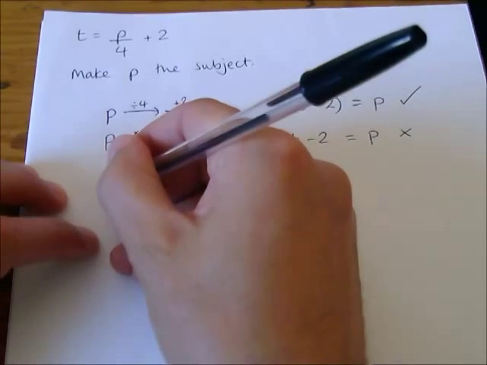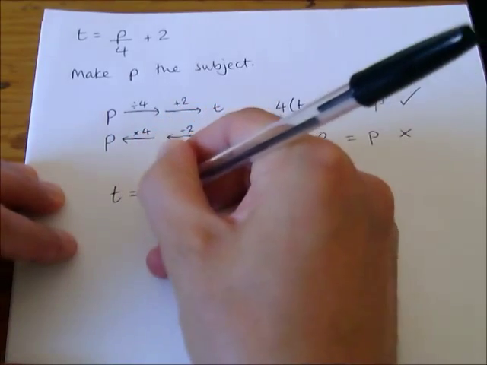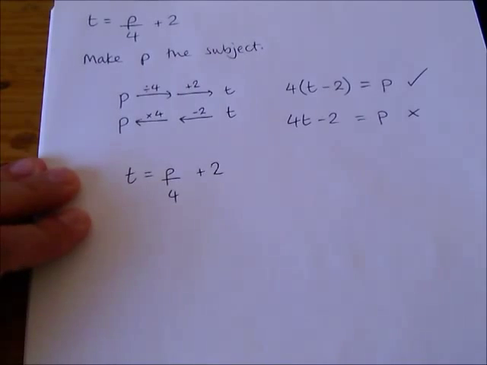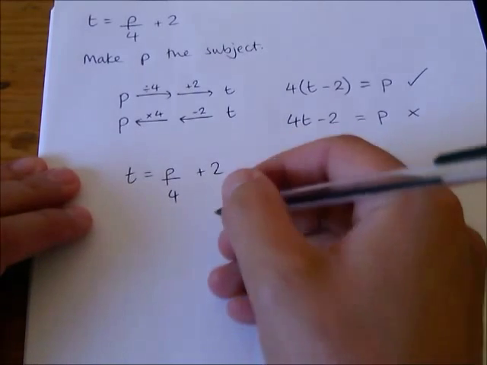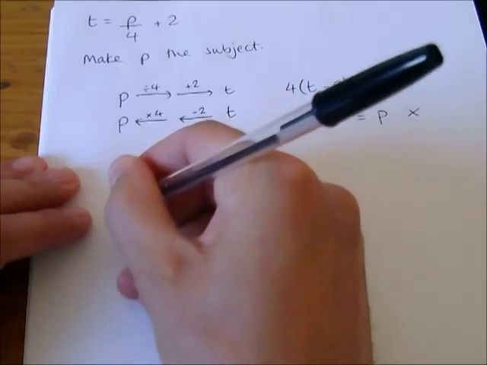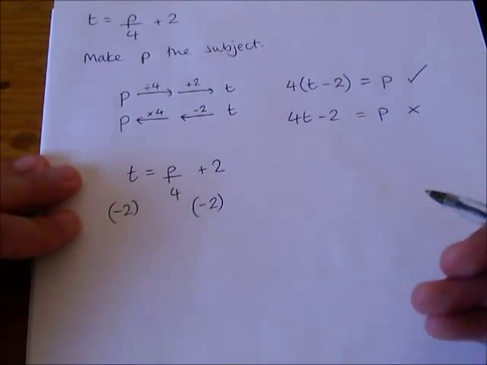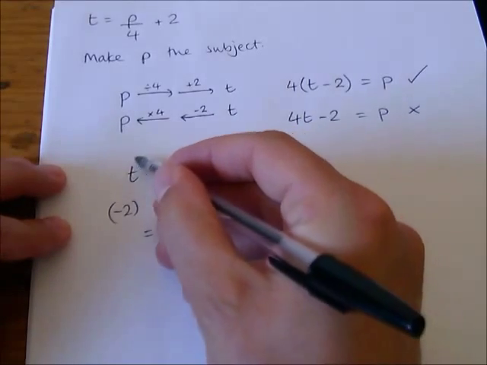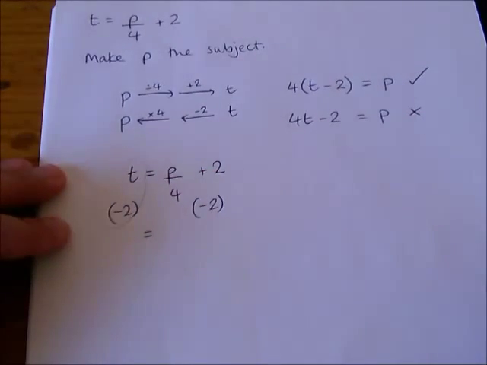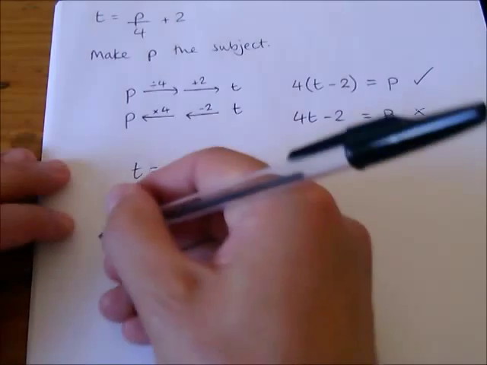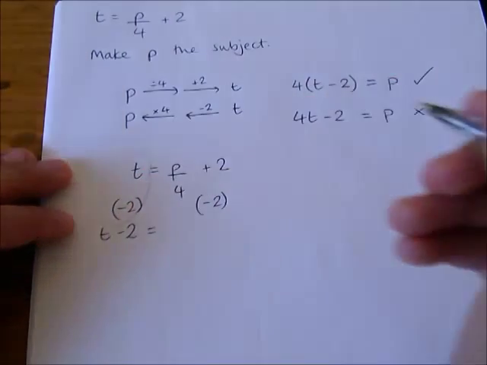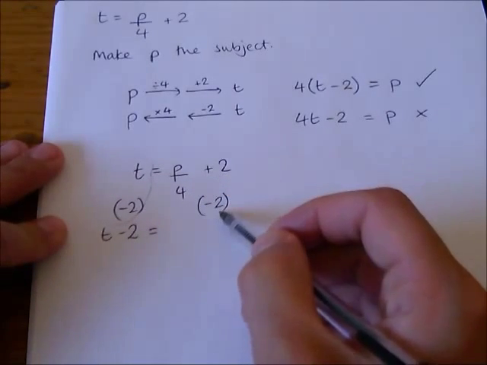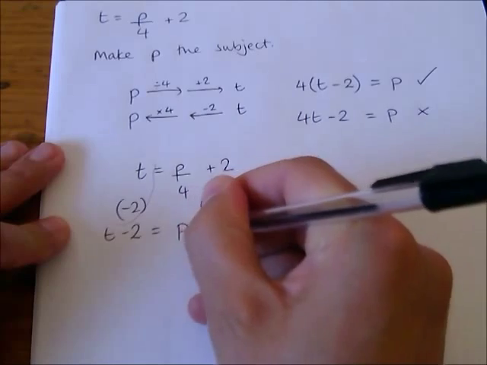Let's have a look at how balancing can help us out here. So there are a couple of ways that you could do this. I'm going to start by subtracting 2. And remember, we just have to simplify each side of the equals sign. So let's have a look at this bit here first. T subtract 2. Can you simplify that? Nope. So we just write it down. P over 4 plus 2 minus 2. Can you simplify that? Yes, we'll just have the P over 4.